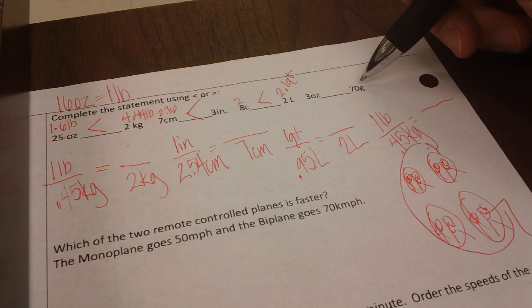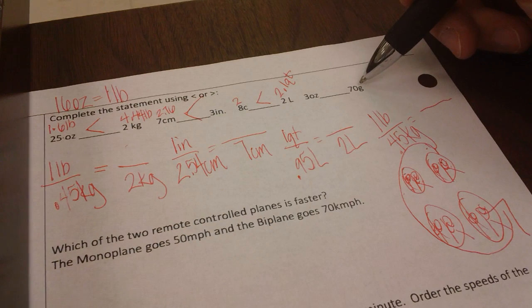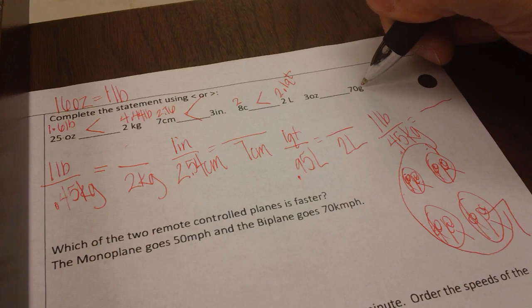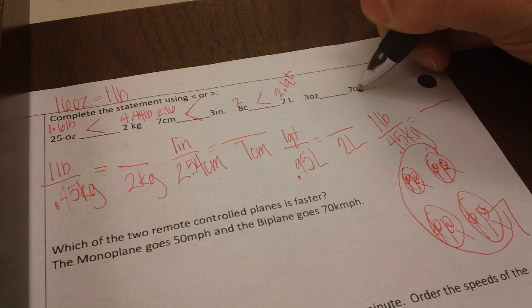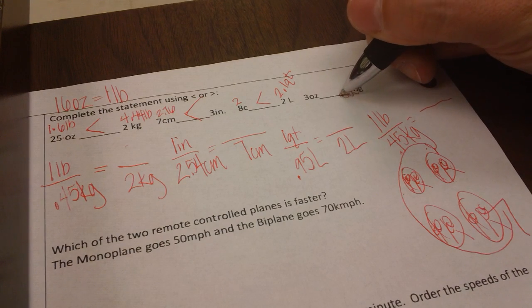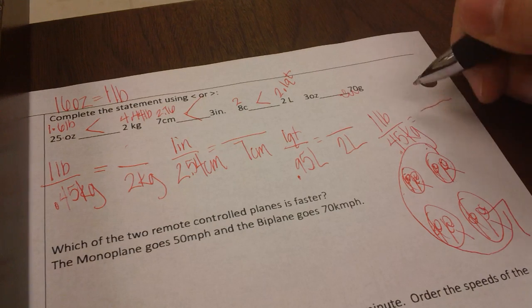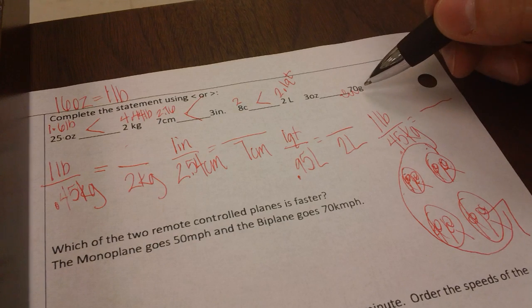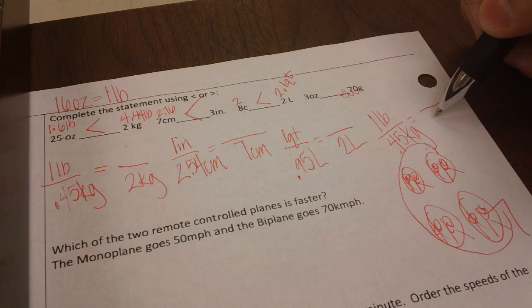So if we have 70 grams and there's 100 grams in a kilogram. No, there's more than that. There's 1,000 grams in a kilogram. So I have to move my decimal 3 places to show that I have kilograms here.